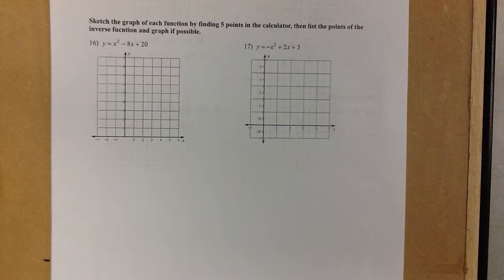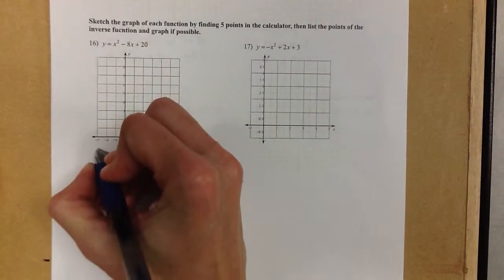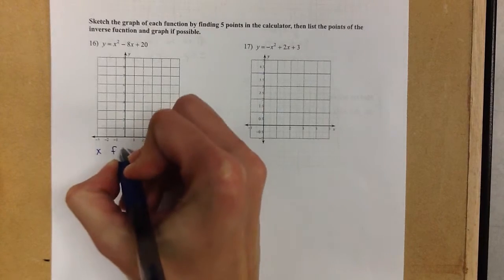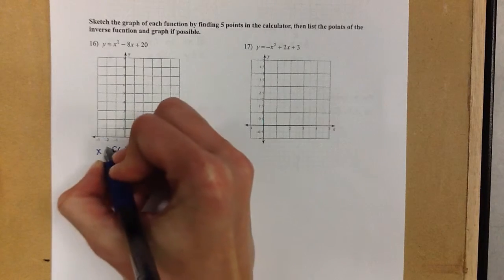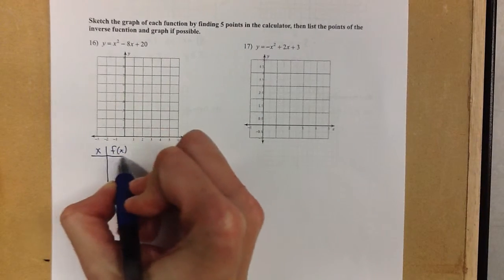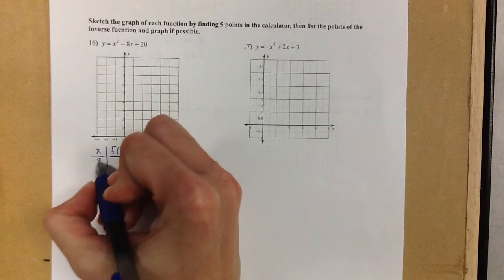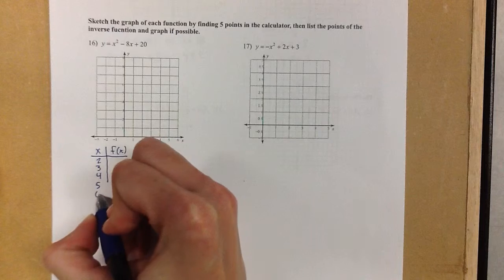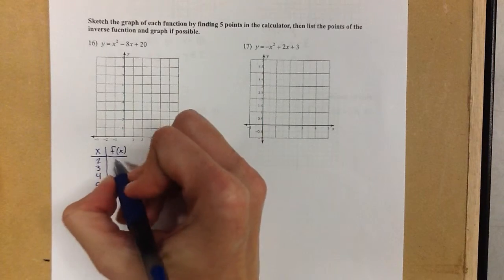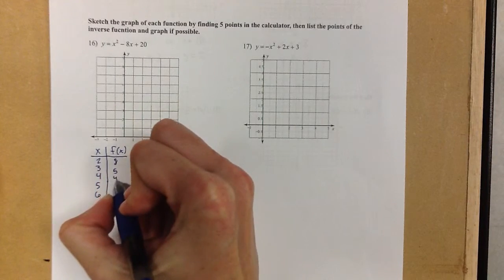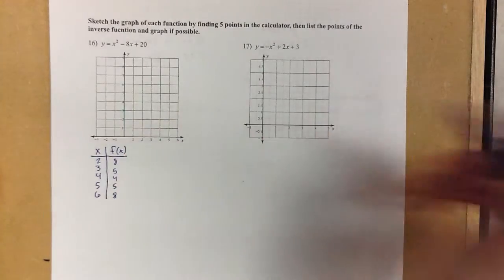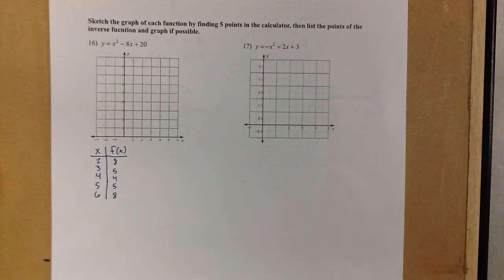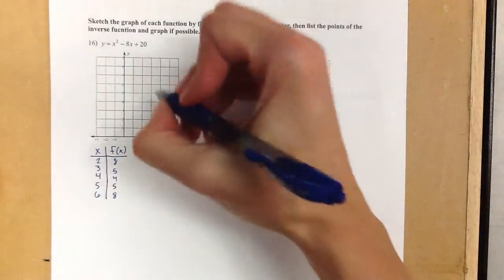Alright, so you're getting 5 points in the calculator. So my original is f of x. Alright, so we'll go ahead and graph that one first.